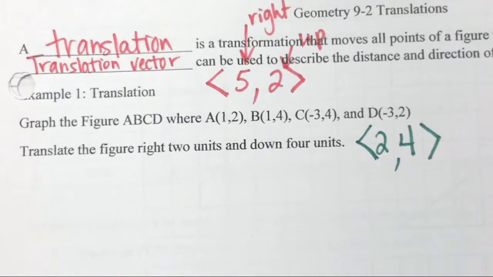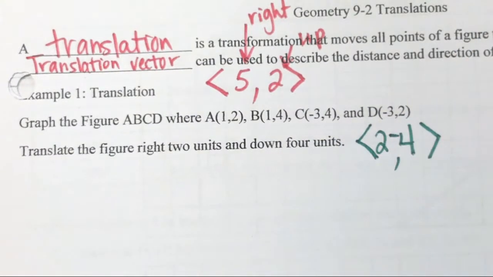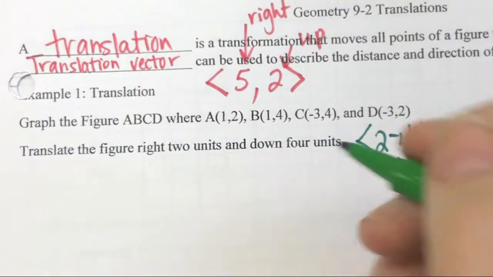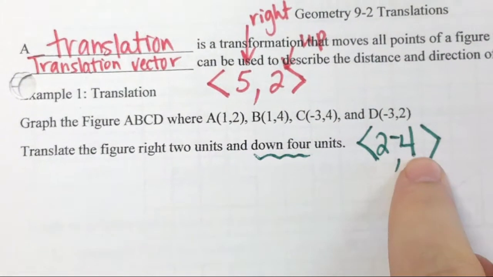That is incorrect. What is wrong with what she's done? It does. It's down 4, so it needs to be a minus 4. Does everyone understand why it says down 4, so it needs to be a minus 4? It's reading just like a normal ordered pair.